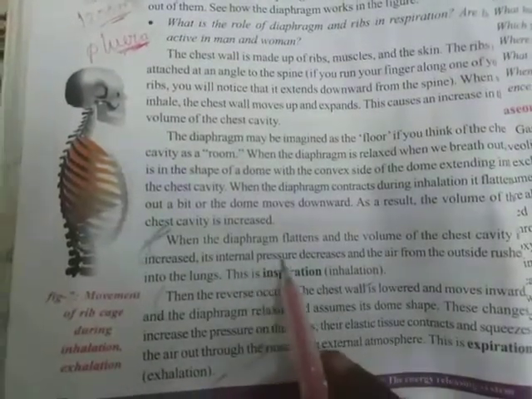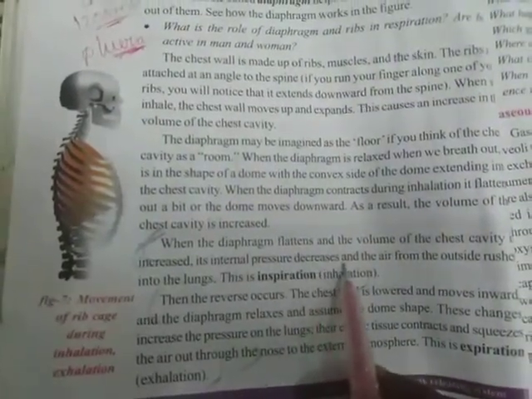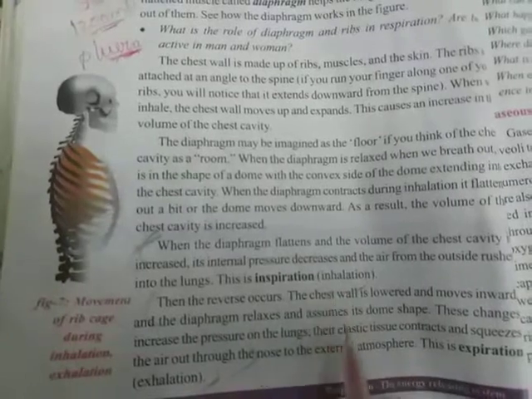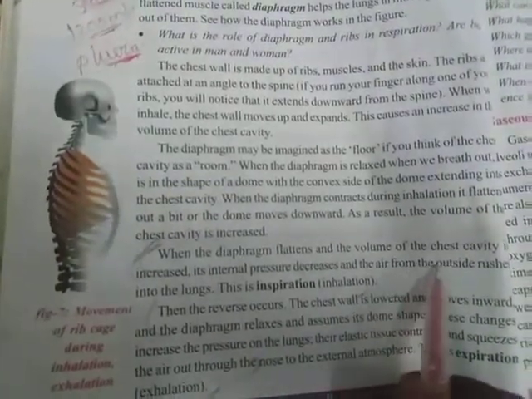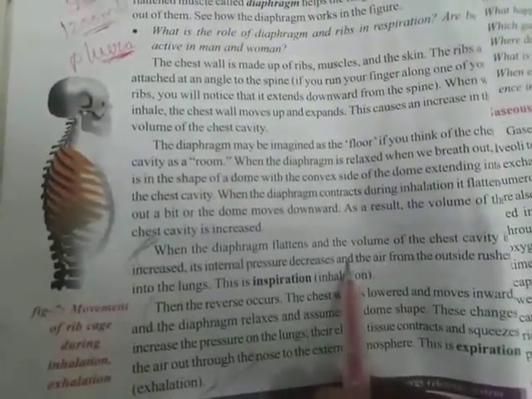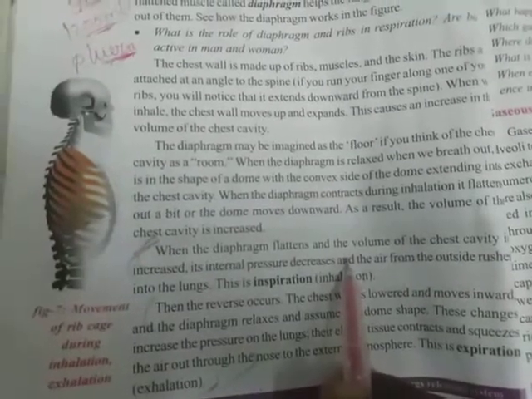Next, what about pressure in the lungs? In inhalation it decreases, but in exhalation the pressure in the lungs increases. What about the passage of air? In inhalation, outside to inside, but in case of exhalation, inside to outside. So air will come out from our internal system to the outside environment.